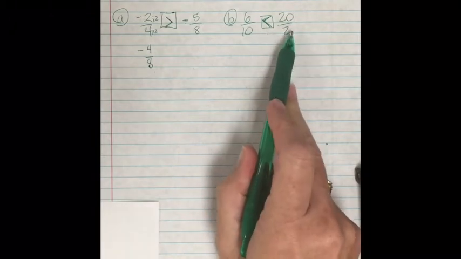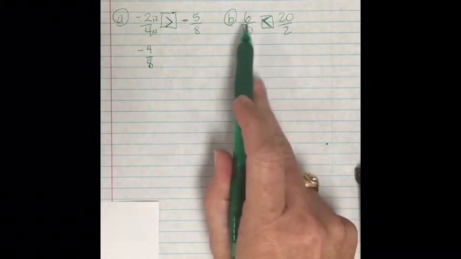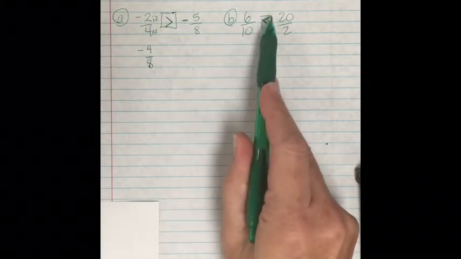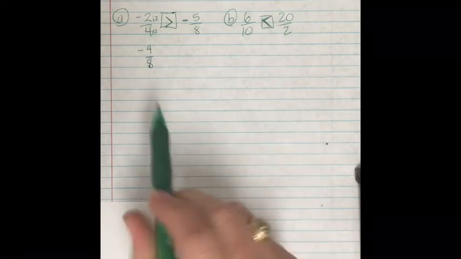Whereas if you look over here, we have an improper fraction, 20 over 2, which clearly is going to be greater than 1, since you only need 2 parts to make 1. So we're going to say, without even having to work anything out, that 20/2 is greater than 6/10. Again, the alligator's mouth opens to the larger number.